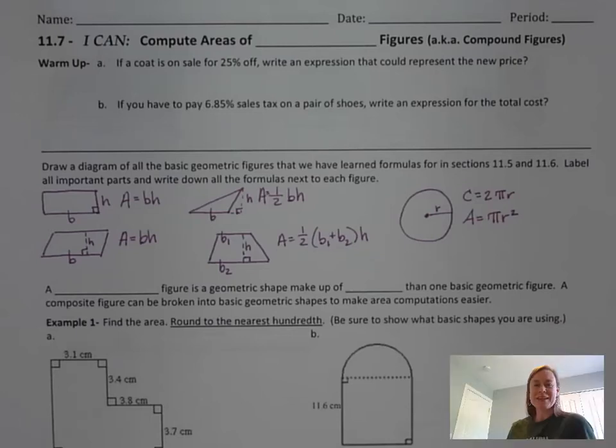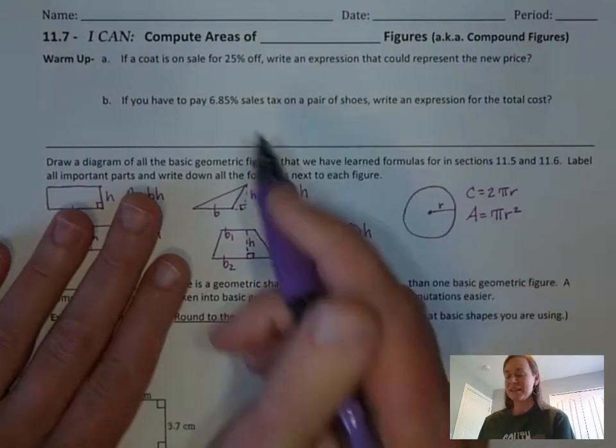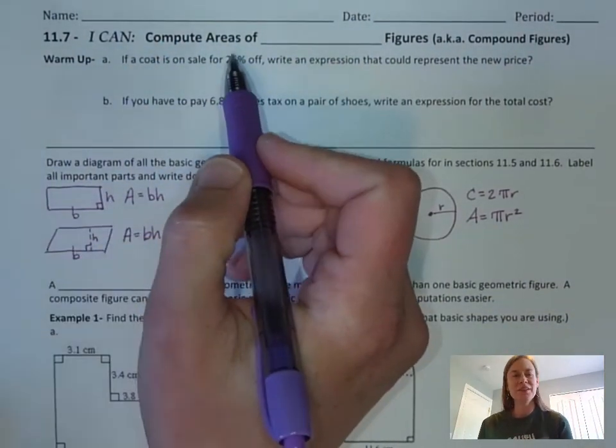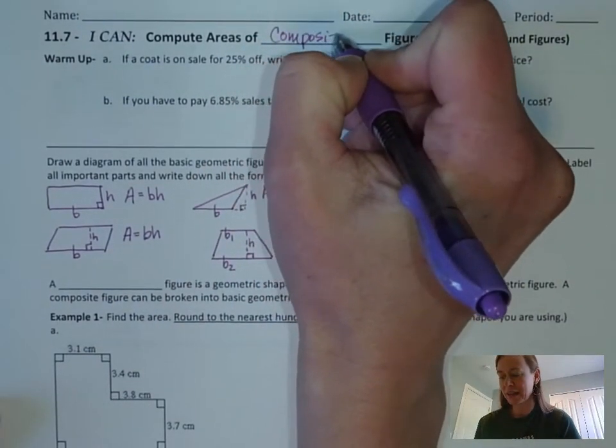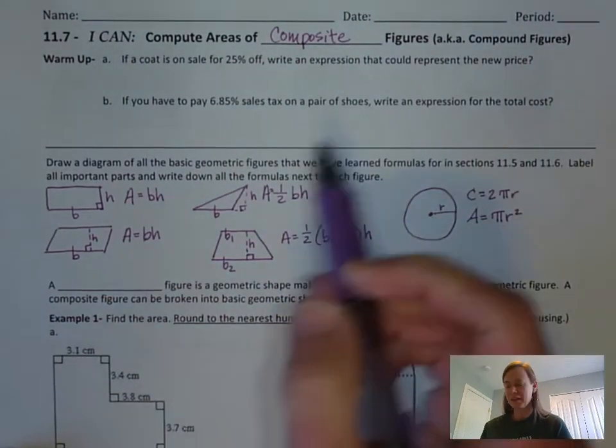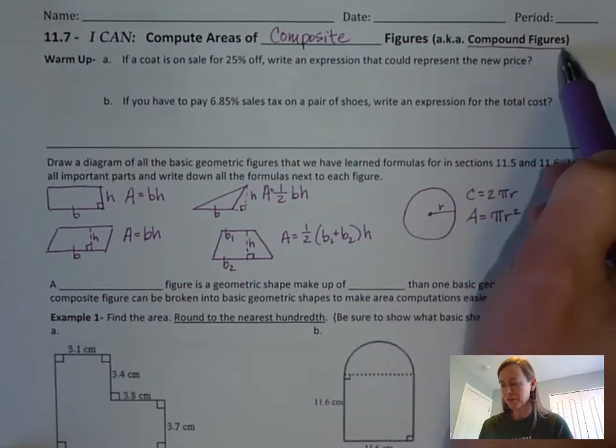Hey there everybody, today we're going to be talking some more about area. Our I can statement for today is I can compute areas of composite figures. Now composite, that's when you combine more than one together. Another name for that would be compound figures.